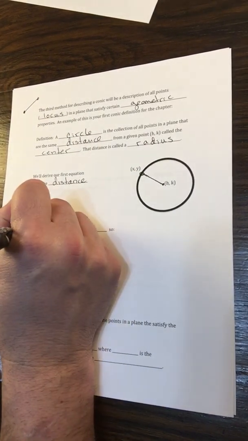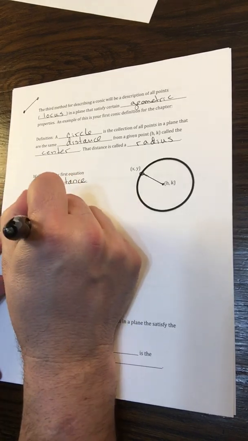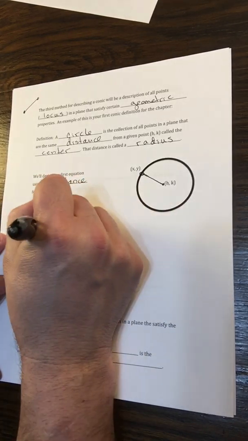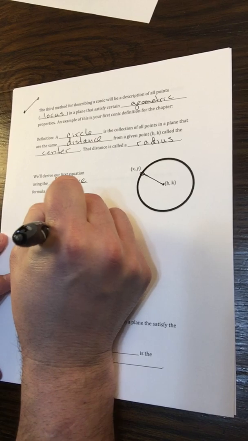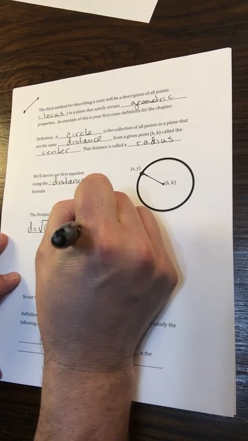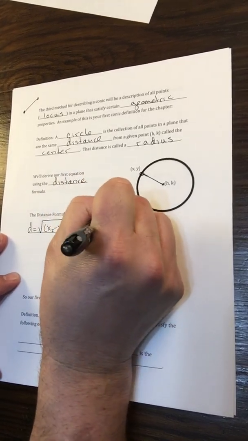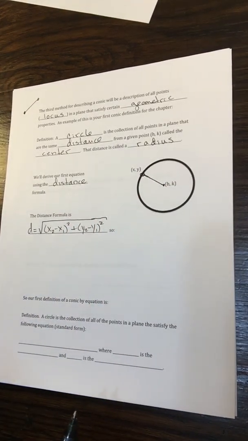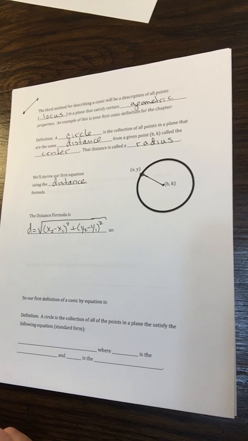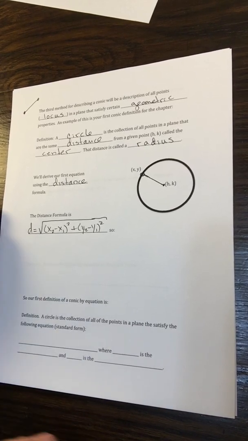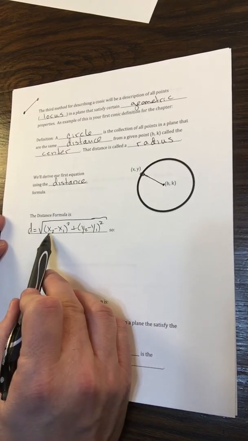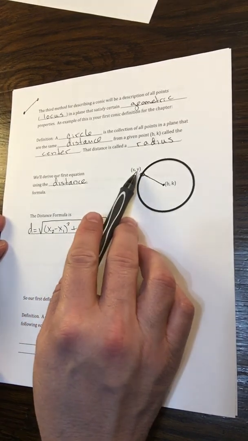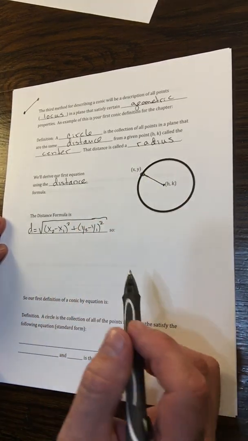The distance formula, taking this from Algebra 1, is the square root of x sub 2 minus x sub 1 squared plus y sub 2 minus y sub 1 squared. Now you guys know that comes from the Pythagorean theorem, right? The distance formula actually comes from the Pythagorean theorem. If you need me to prove that, I can prove that to you at a later time. So instead of x1 and x2, I'm going to say this point is xy and this point is hk, and I'm just going to fill some stuff in here.